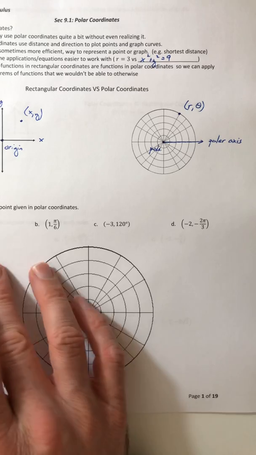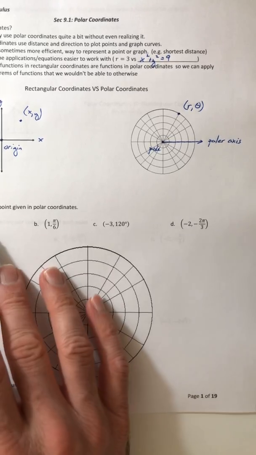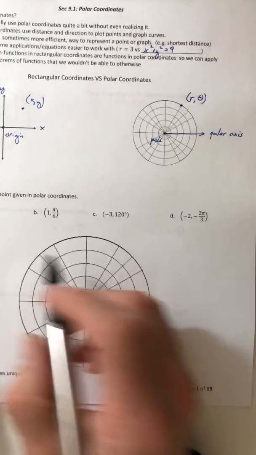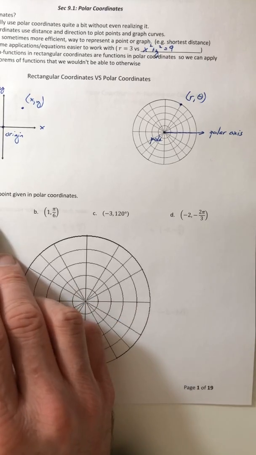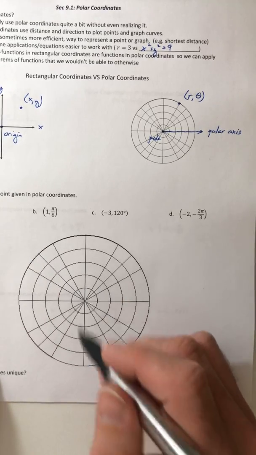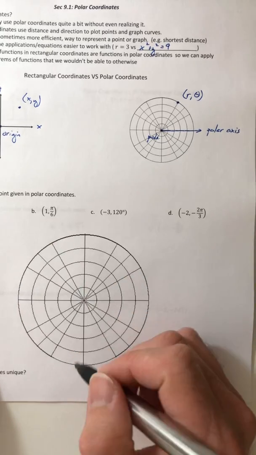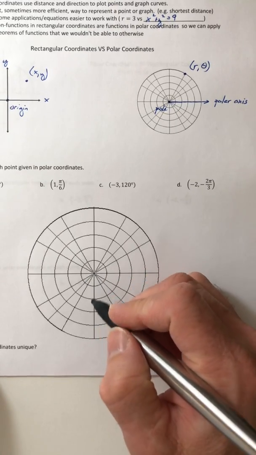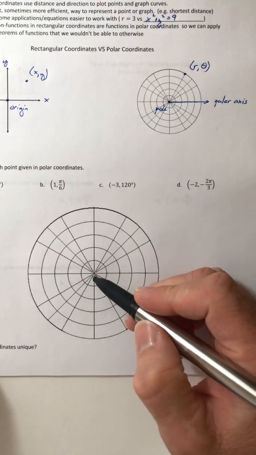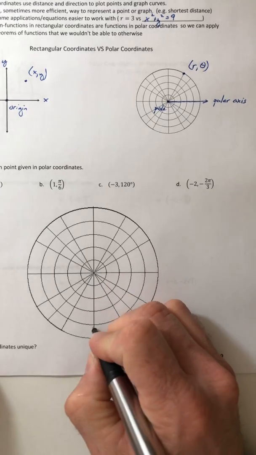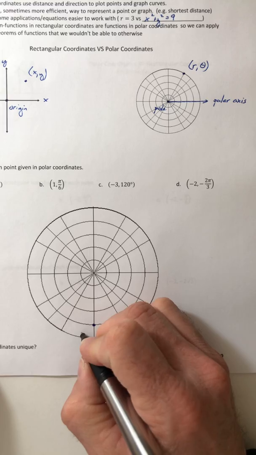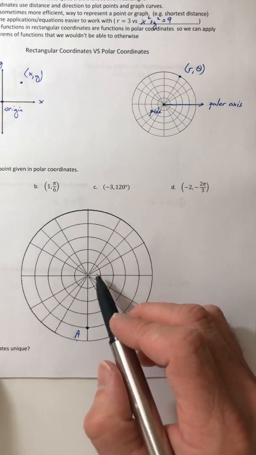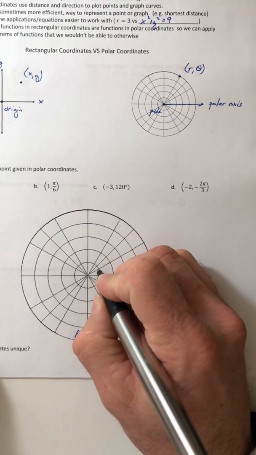So example 1, let's plot these polar coordinates, and they can be either in degrees or in radians, either one. What I usually do is look at the angle first, so at least I know where it is, and then I use the r to tell me exactly which ring I'm on. So 270 degrees will be straight down, and then 4, I'm on the fourth ring. So 1, 2, 3, 4. That would be point A. For B, pi over 6, 30 degrees, is right there, and I'm on the first ring.